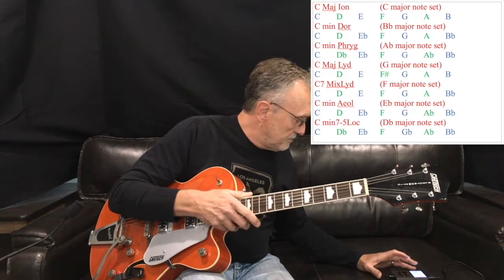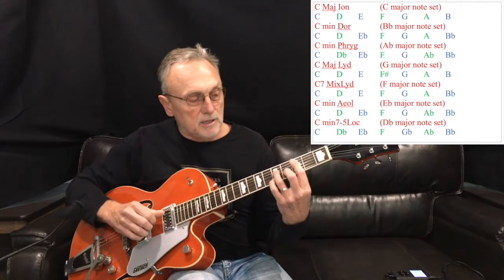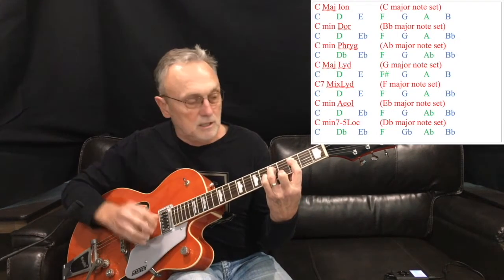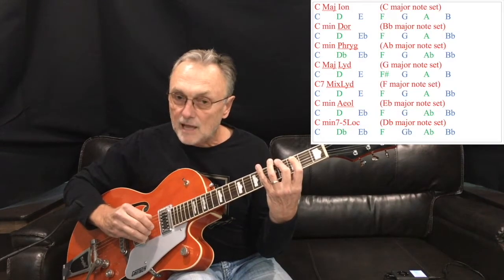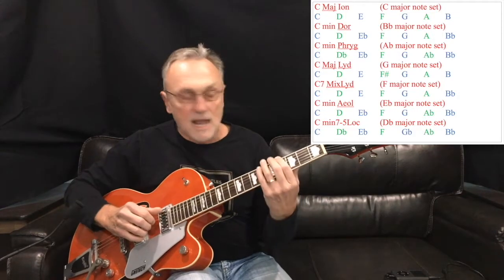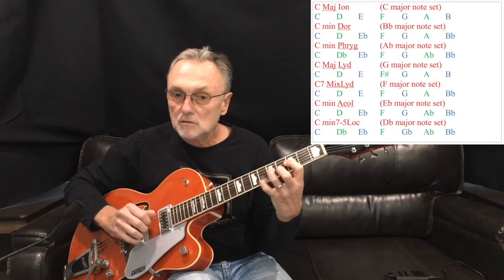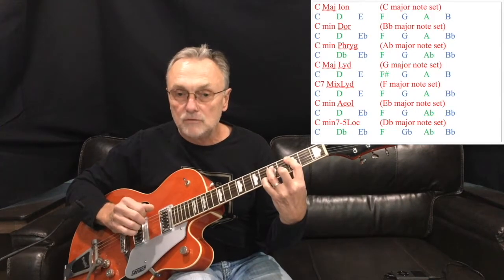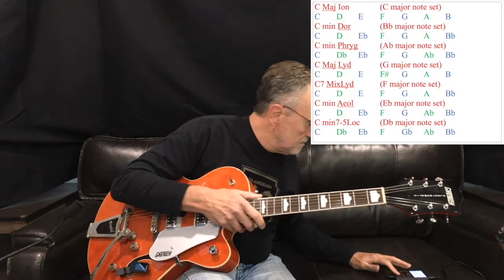C minor Phrygian. Think, C minor Phrygian. What is C minor the 3 chord of? A flat major. So what we're going to do is play an A flat major note set over that C minor, and that's going to give you that Phrygian sound.